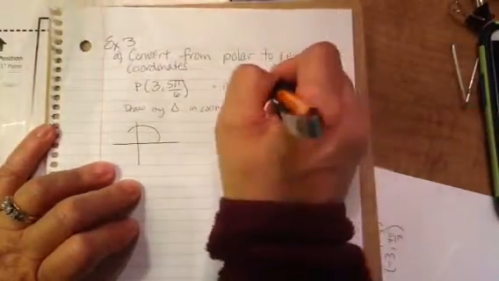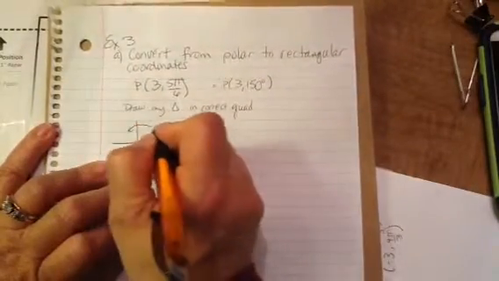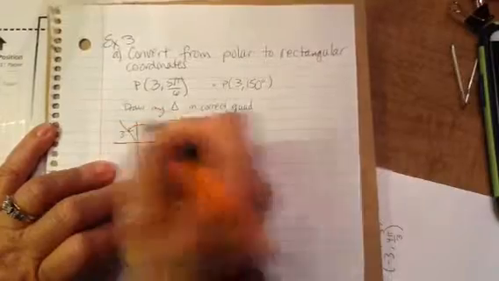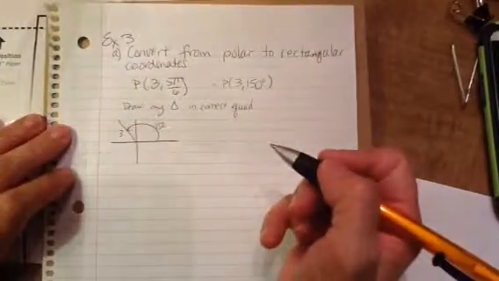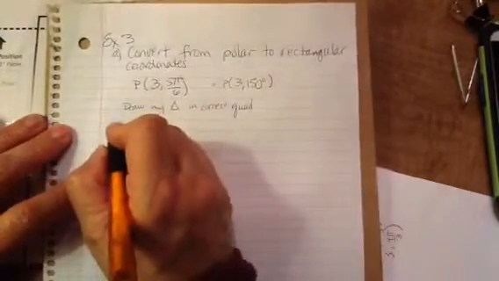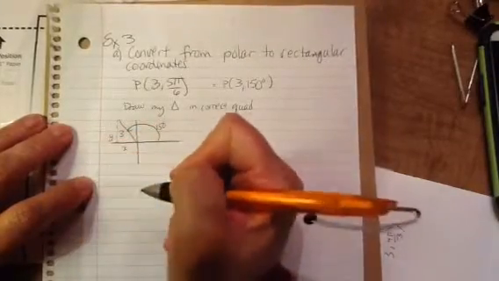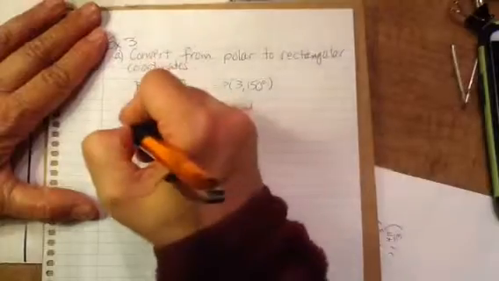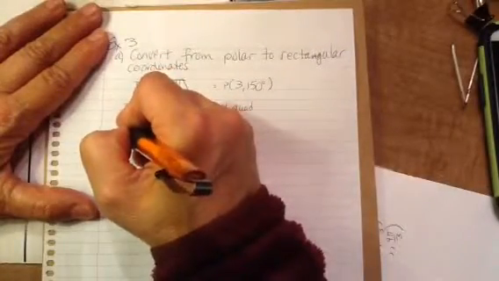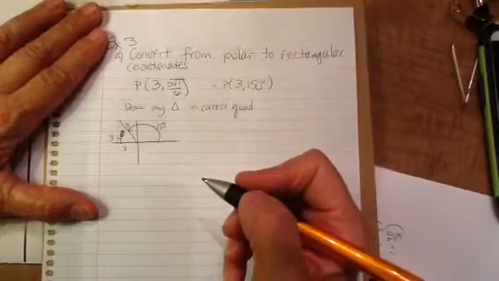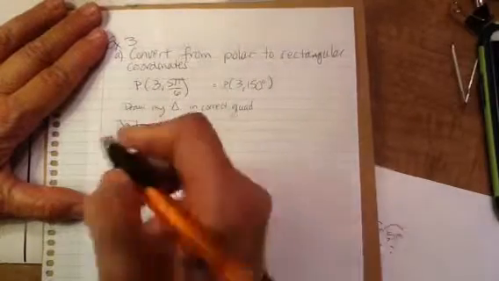Same exact thing. So I went 150 degrees, and it has a length of 3. Keep in mind it's not to scale. And we need to find the x and the y. Well, I'll write this better over here. There's 3. Here's my right triangle. Can I find my x and can I find my y?